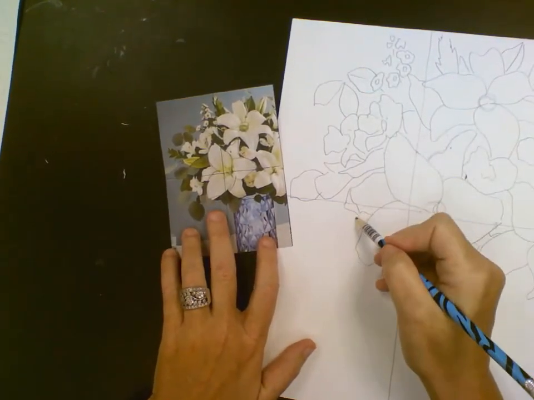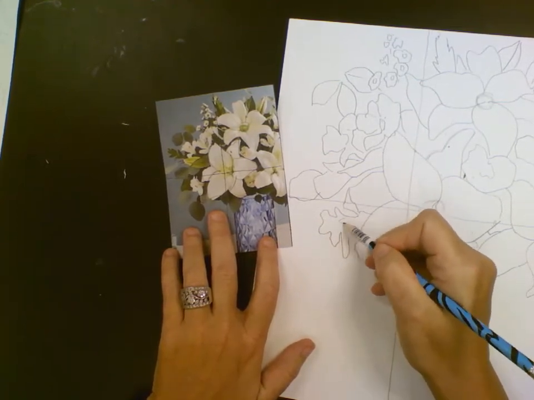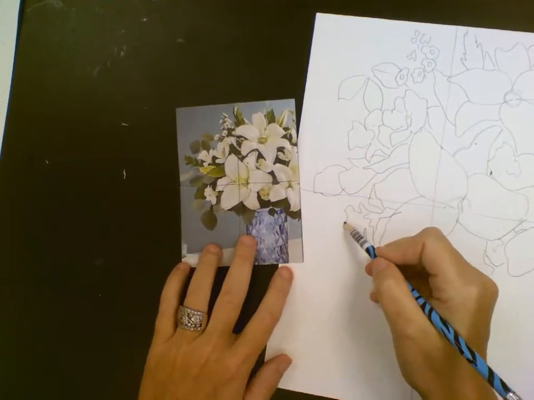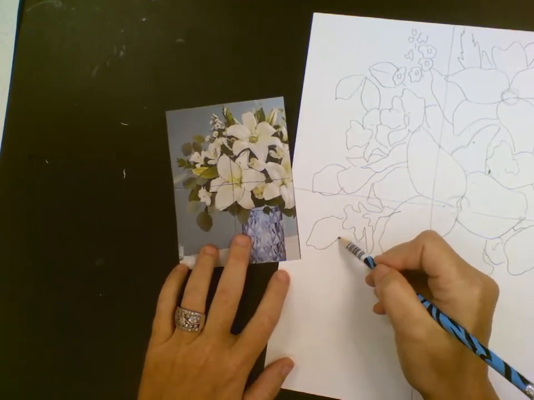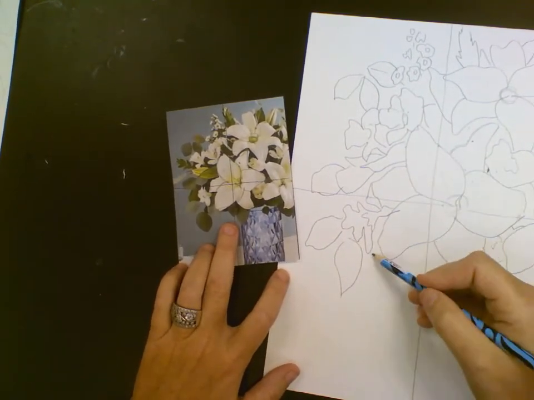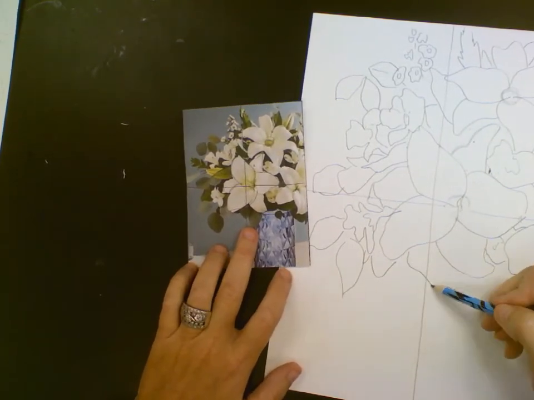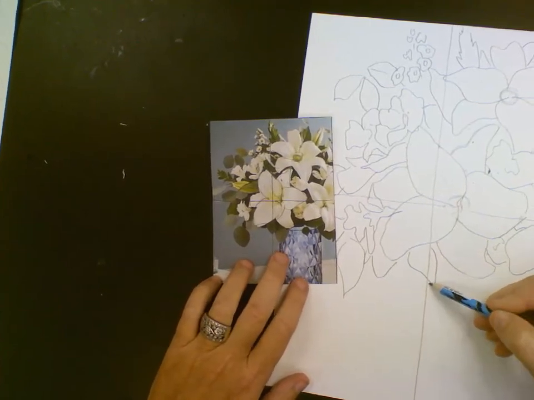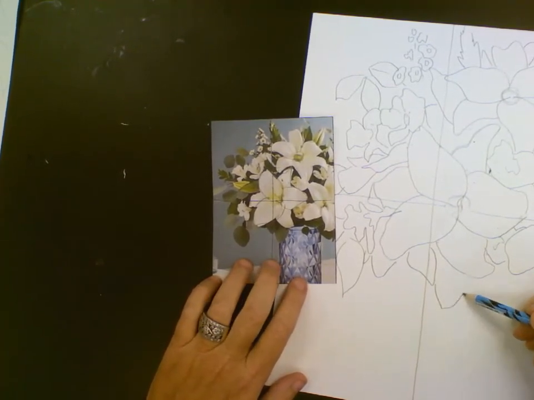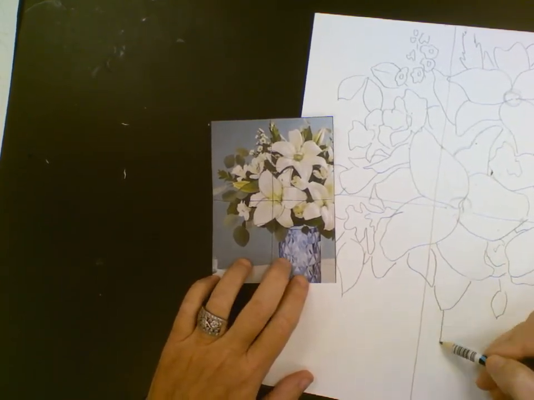All right, and then we have a flower that comes out right about here. Okay, and then you got a couple of leaves that come down below this one. There's a leaf that crosses over the intersection right here. There's this leaf that comes down over the pot. And then you got a couple of these that fill in behind back here. And then one here.